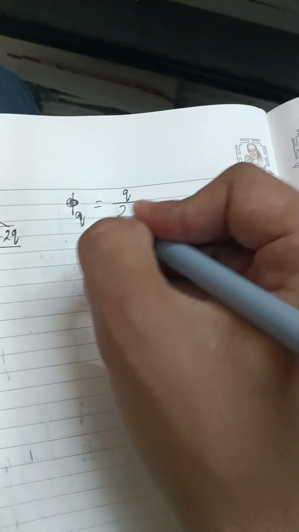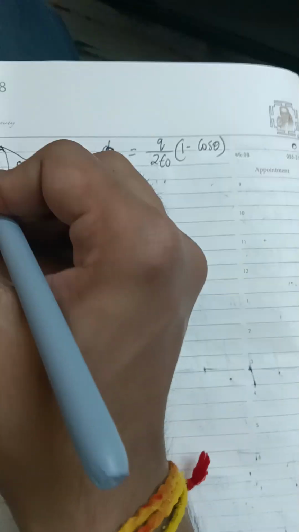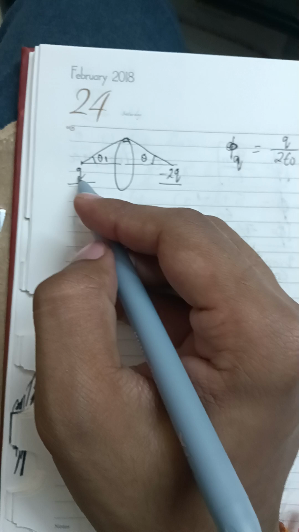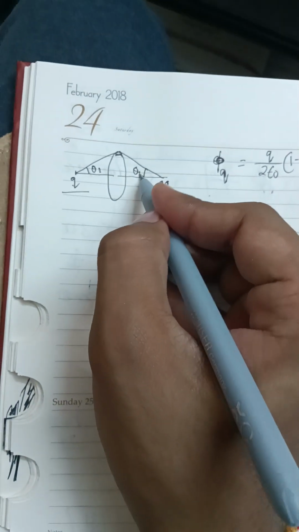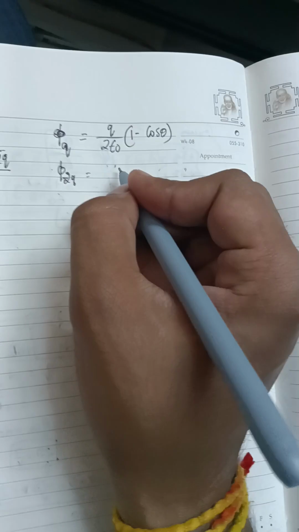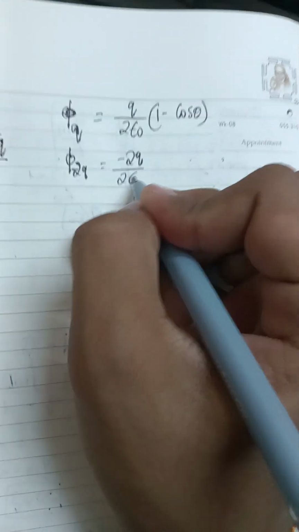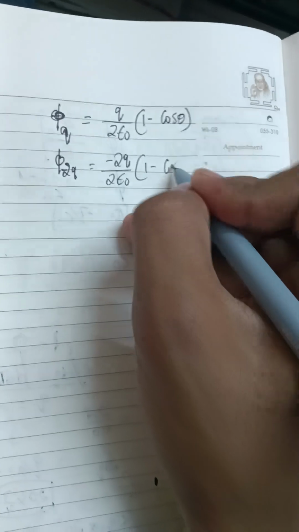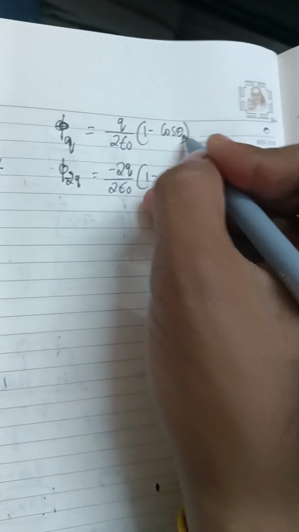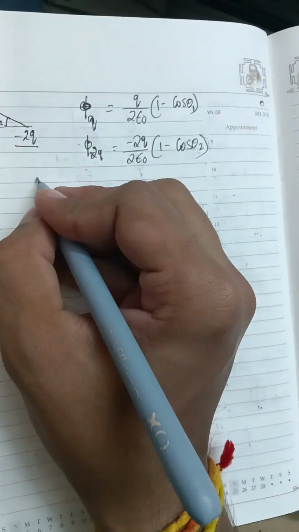Q by 2 epsilon naught times 1 minus cos theta. Theta is this angle, the angle at q, and this is theta 2 for phi of 2q. Here the charge minus 2q by 2 epsilon naught times 1 minus cos theta 2. This is the answer.